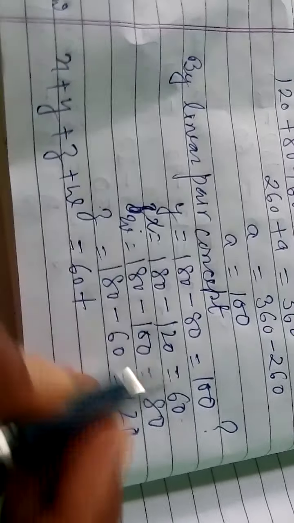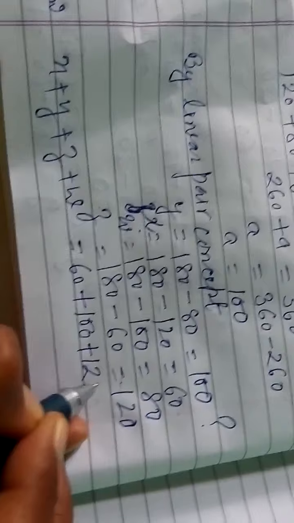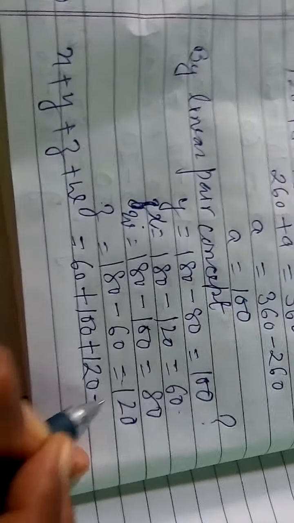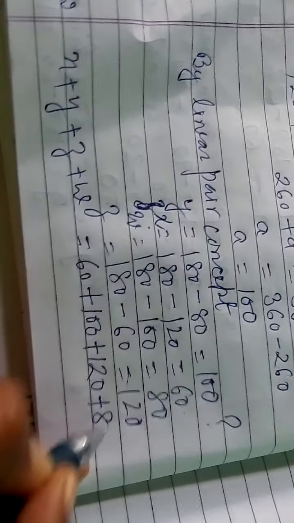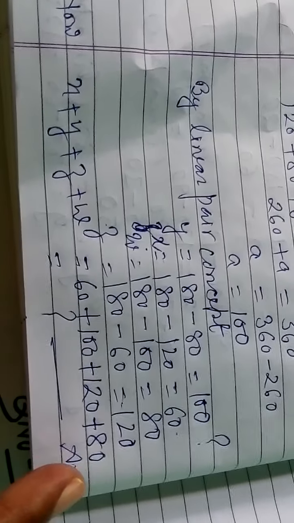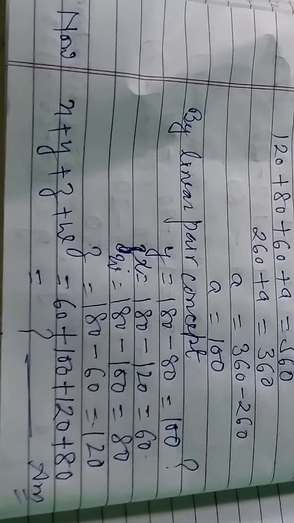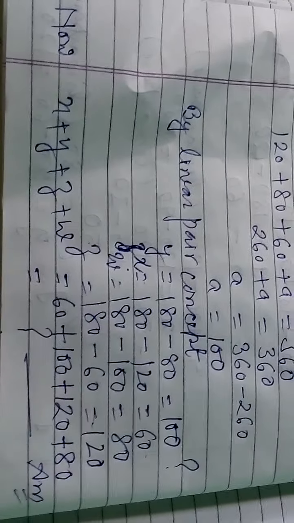The value of x is 60, plus the value of y is 100, plus the value of z is 120, plus the value of w is 80. Now tell me what is the sum. This is the question for you. You have to find the sum of all these angles. I'll ask during the live class, or you can also comment.